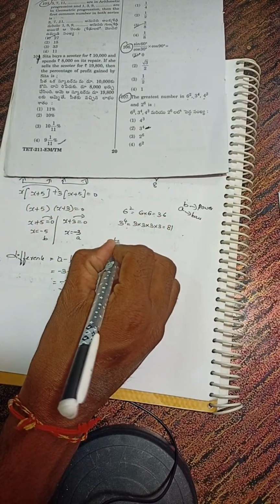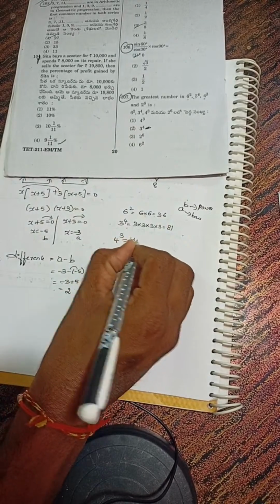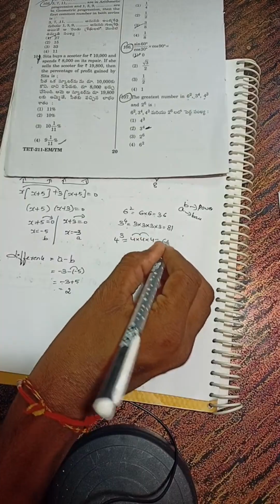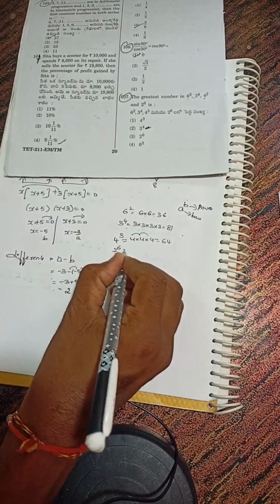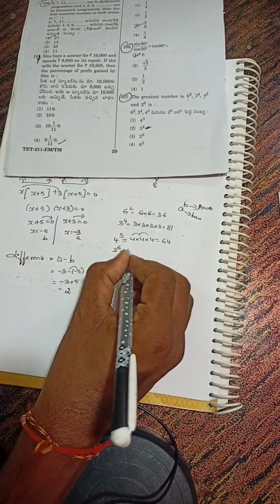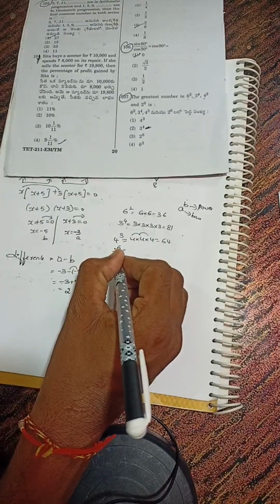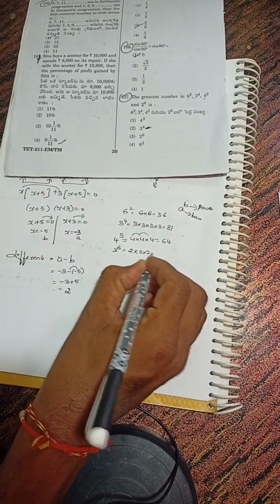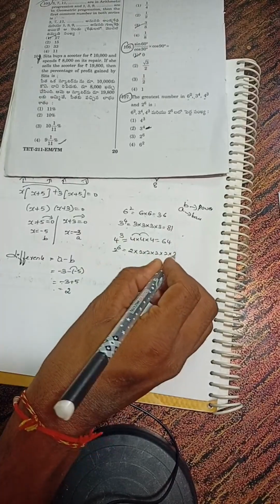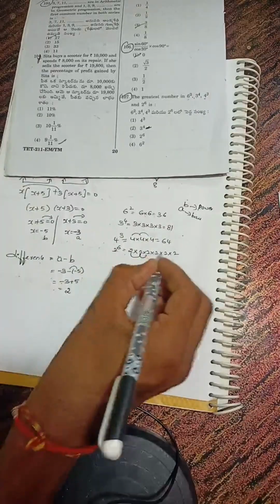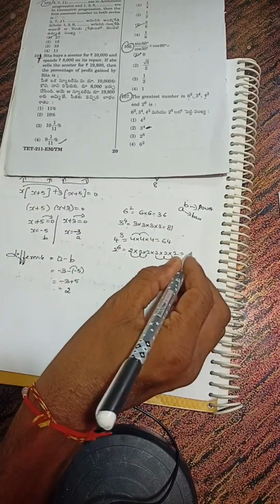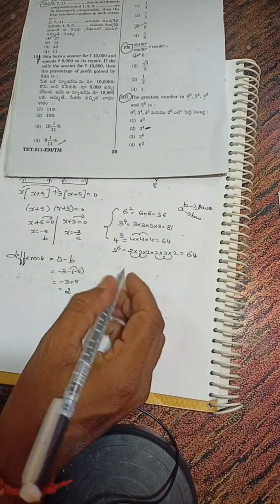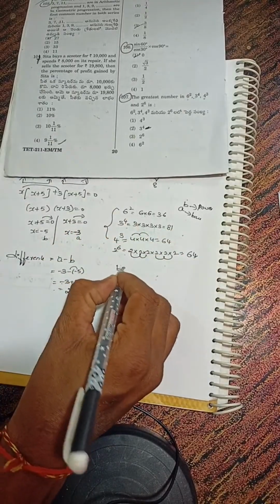The next one is 4 power of 3, 4 into 4 into 4, 4 4s are 16, 16 4s are 64. Next 2 power of 6. 2 power of 6 is nothing but 2 number we are writing totally 6 times. 2 into 2 into 2 into 2 into 2 into 2. 2 2s are 4, 4 2s are 8, 8 8s are 64. So here out of all this we can identify clearly which is the biggest number.